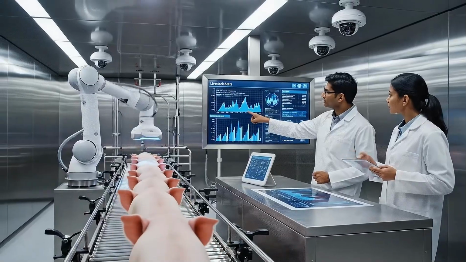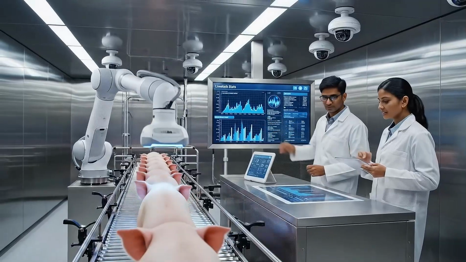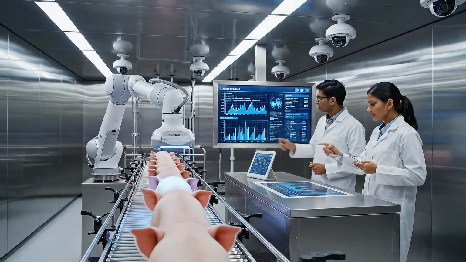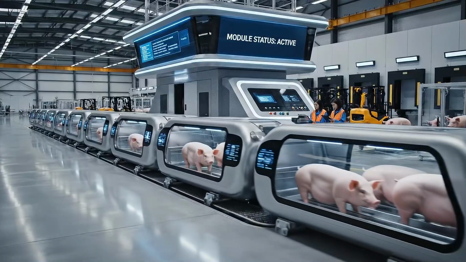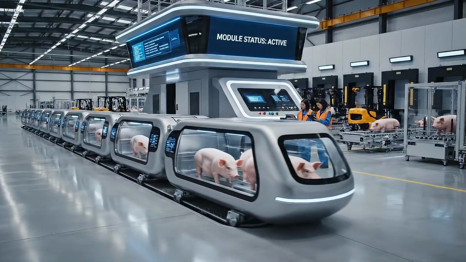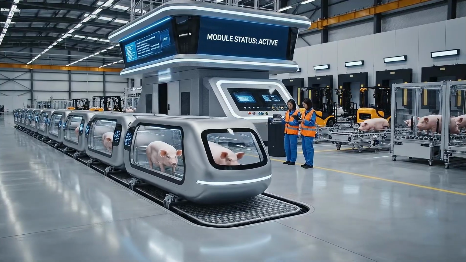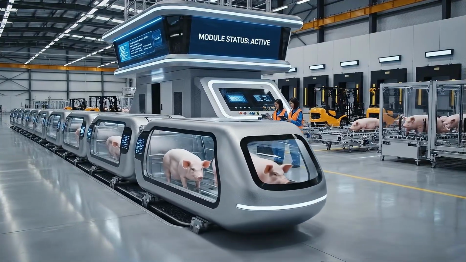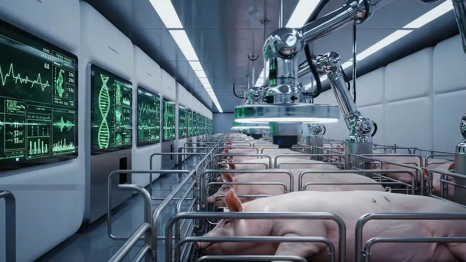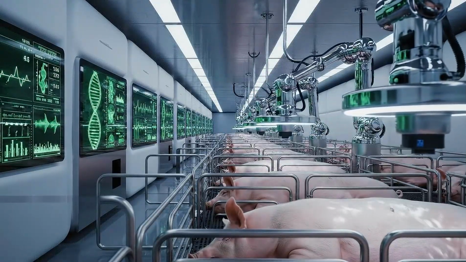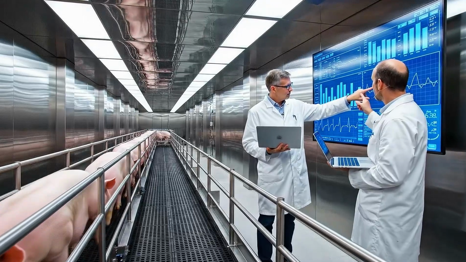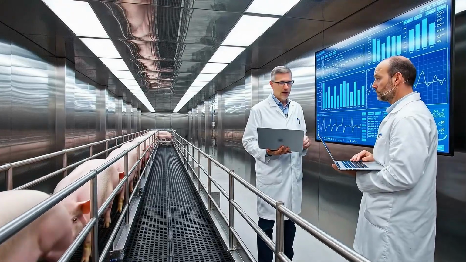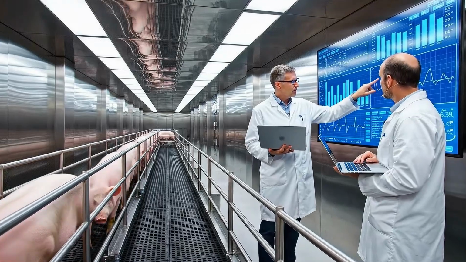The growth rate on this group is exceeding projections by 10%. Confirmed. The automated feeding schedule is working. Can you cross-reference the lipid panel with the activity levels here? Already did. They correlate perfectly with the feed intake.